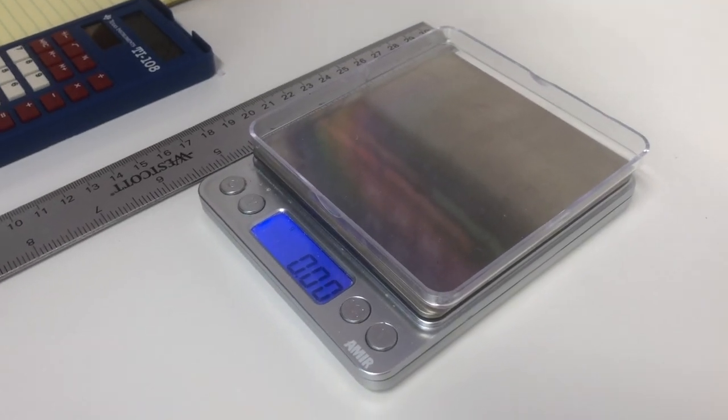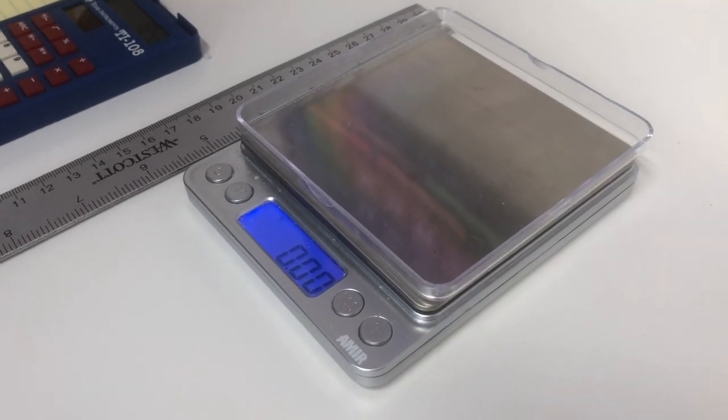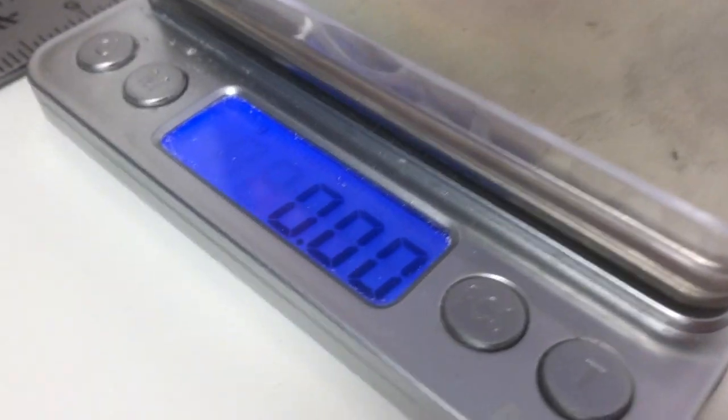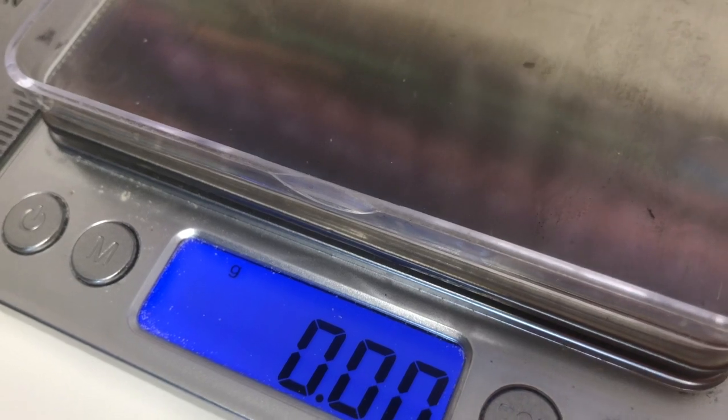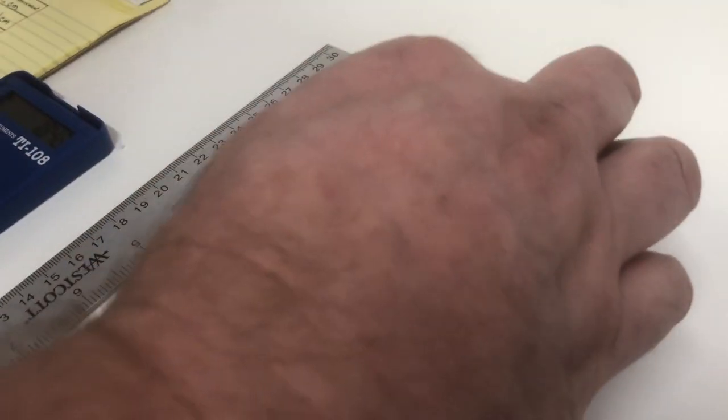To find the mass of our gummy bear, we're going to use a digital scale. We're going to make sure that our digital scale is set to measure in grams, and this one is. So I'm going to go ahead and put the gummy bear on our digital scale.